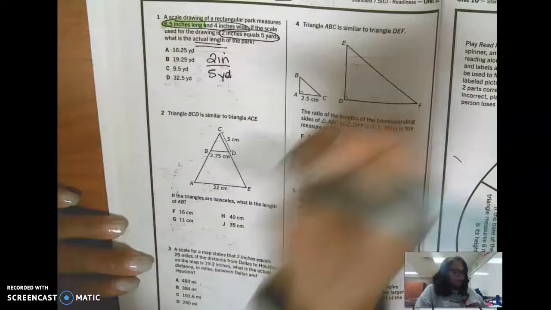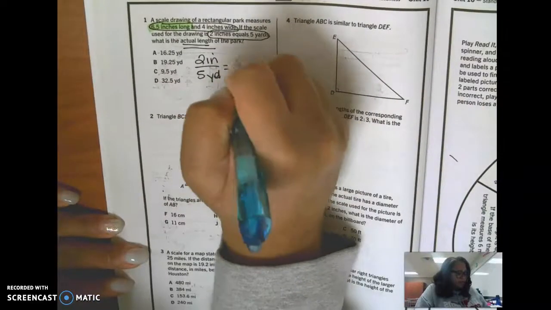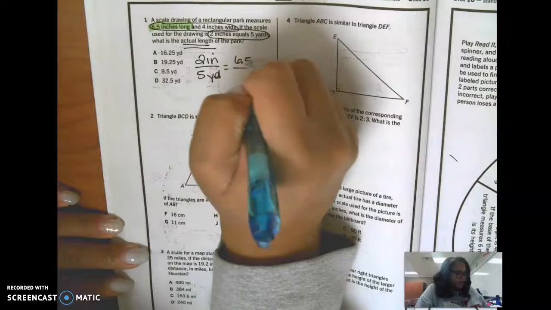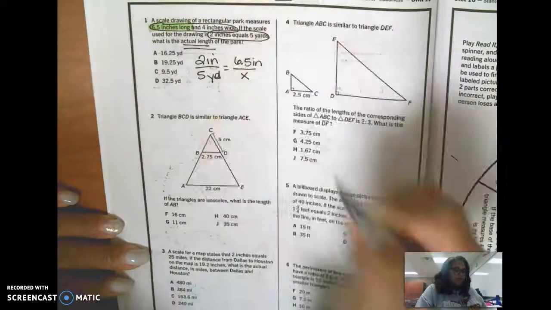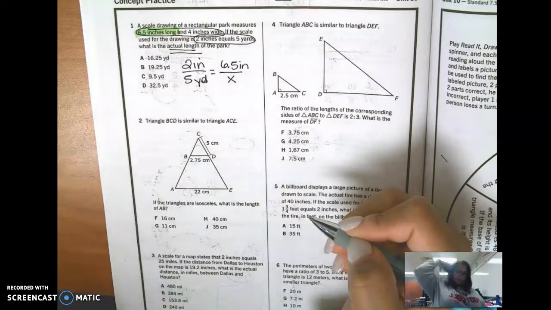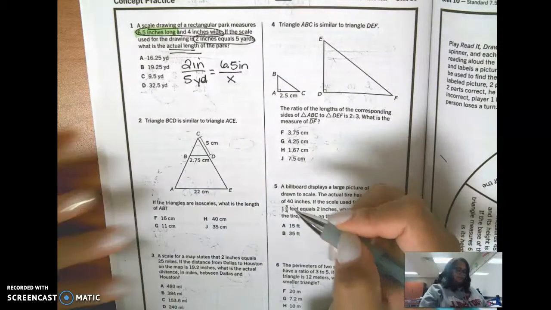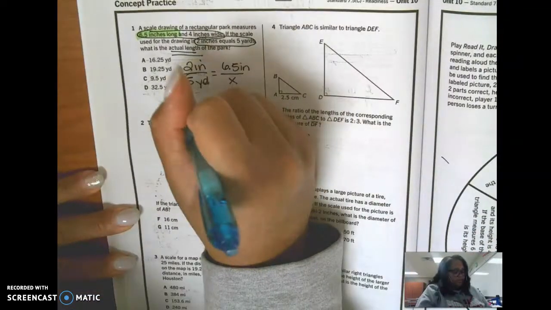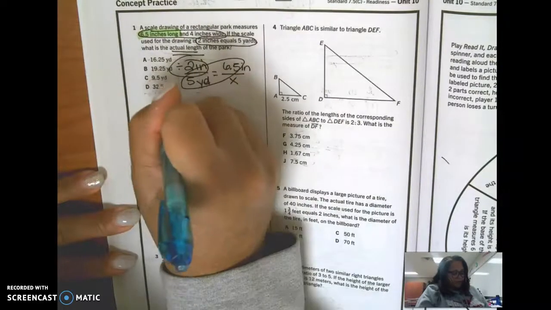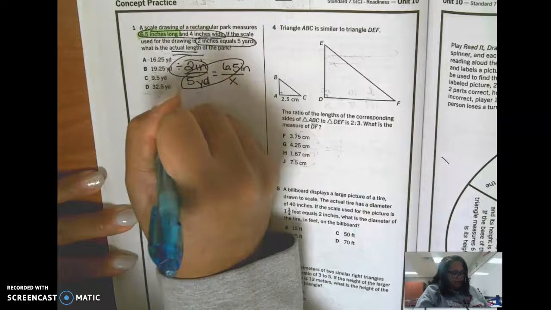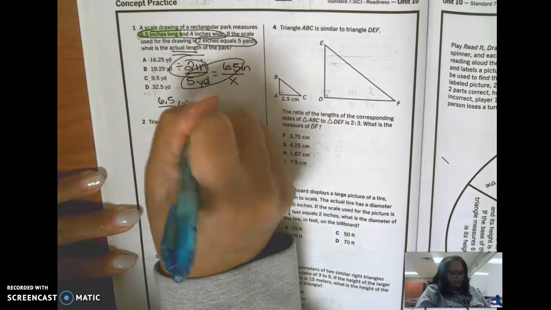All right, so 6.5 inches goes on top, X yards goes on bottom. I don't know how many yards that is, but I need to find out. I can cross multiply and divide by 2. 6.5 divided by 5 times 2. Get your answer.